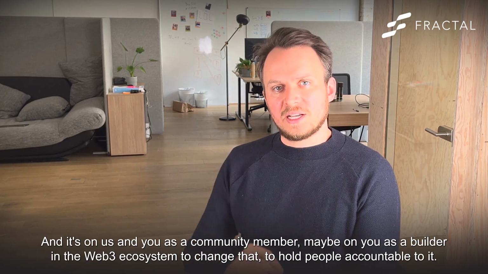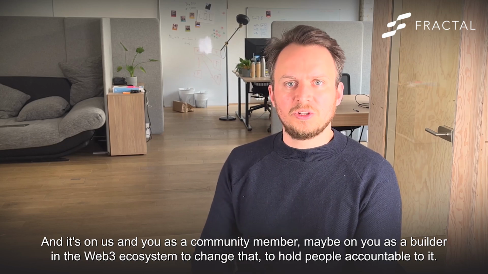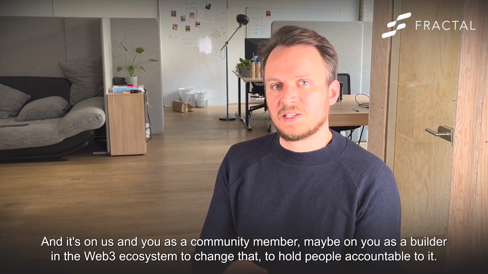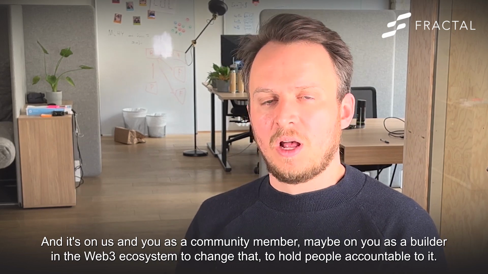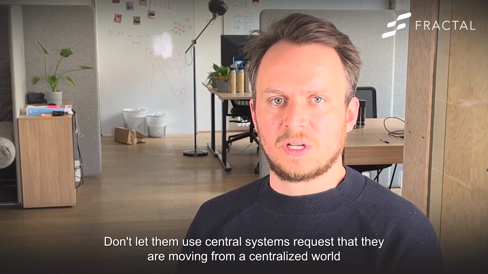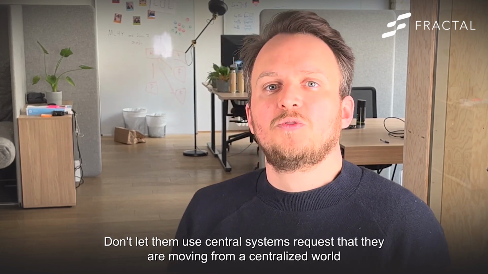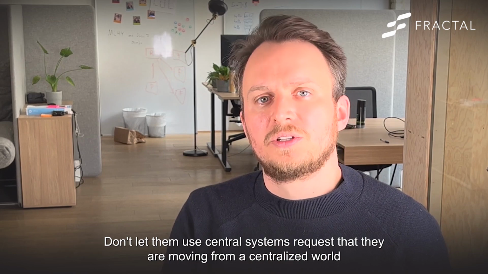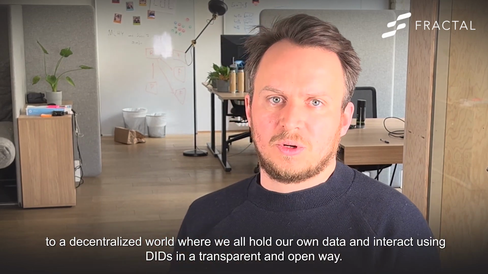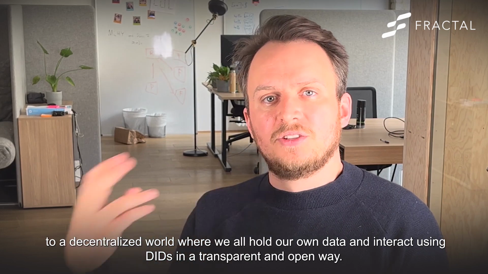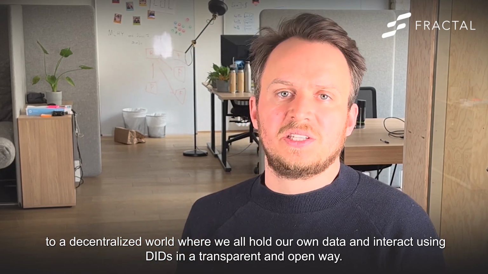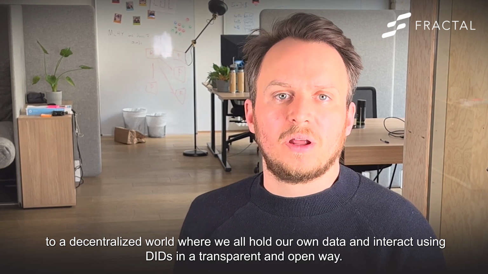And it's on us, on you as a community member, maybe on you as a builder in the Web3 ecosystem, to change that. Hold people accountable to it. Don't let them use central systems. Request that they are moving from a centralized world to a decentralized world where we all hold our own data and interact using DIDs in a transparent and open way.